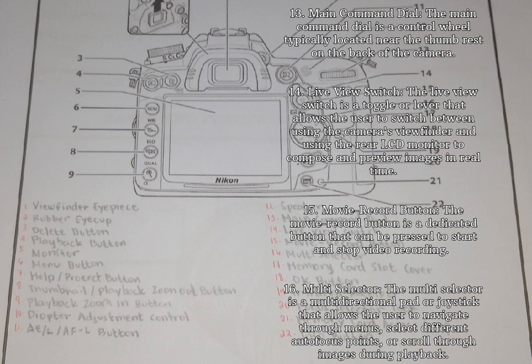Number 15, movie record button. The movie record button is a dedicated button that can be pressed to start and stop video recording. Number 16, multi-selector. The multi-selector is a multi-directional pad or joystick that allows the user to navigate through menus, select different autofocus points, or scroll through images during playback.